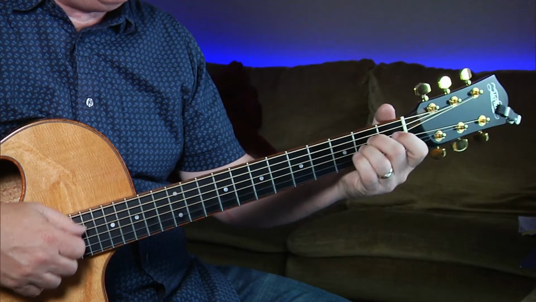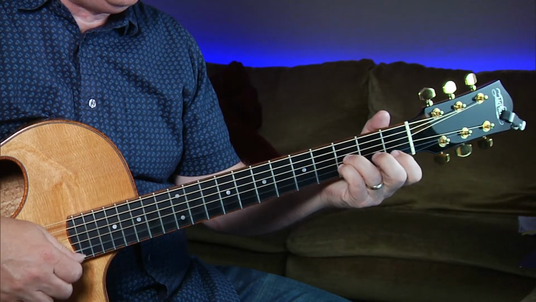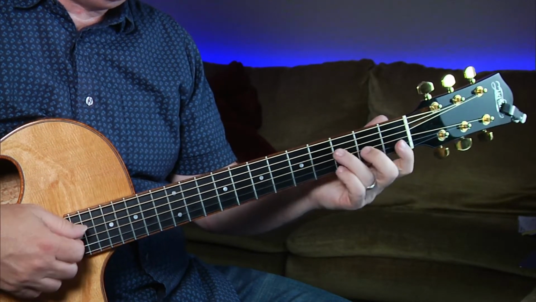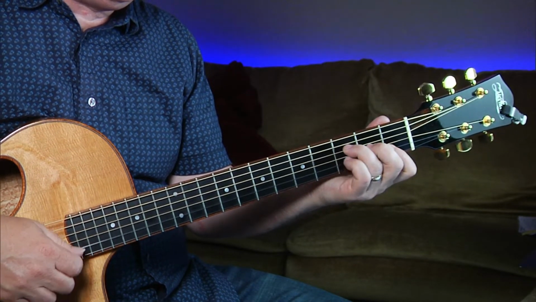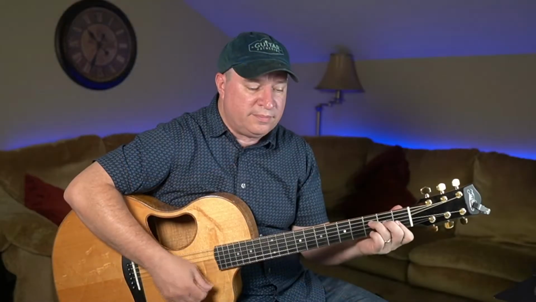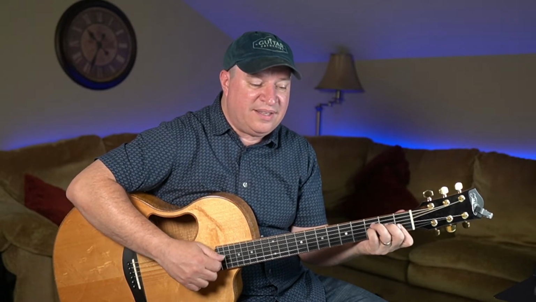This is all the same. Third position, open E, F. Now, I know you're going to be tempted to let go. Can you hold it? So that F keeps ringing through all of that. You get extra points if you do.